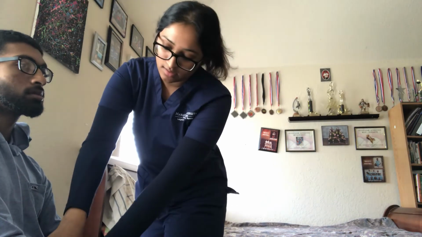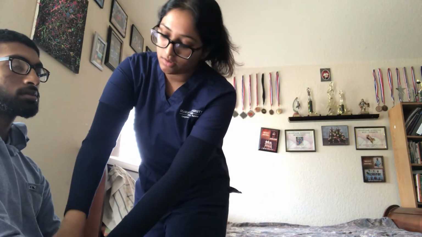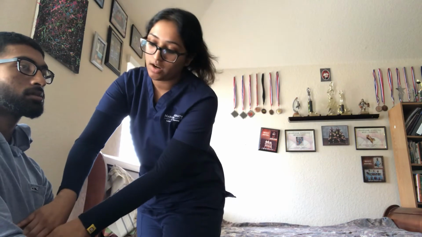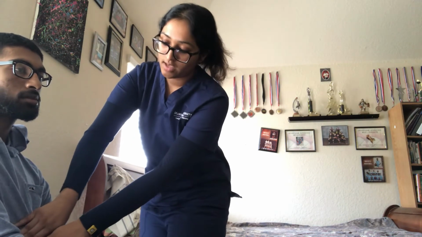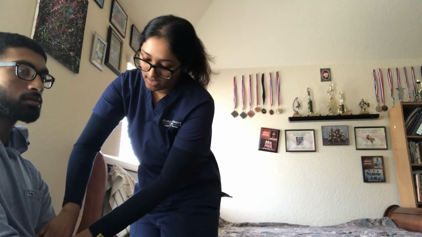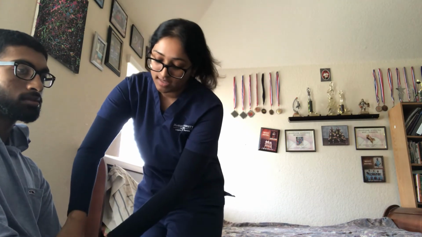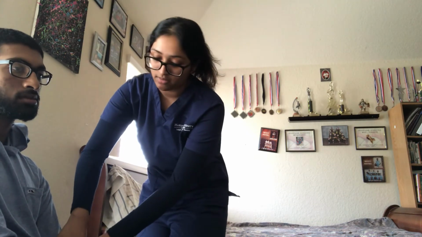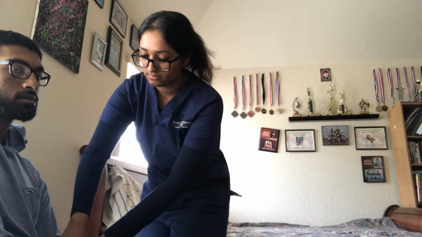cecum and appendix. Then we would go to the right upper quadrant, and this is where we will feel for the liver and gallbladder. Then we will go to the left upper quadrant, and this is where you'll feel for the stomach and spleen. And then we'll go on to the left lower quadrant, and this is where you'll feel for the descending colon and the sigmoid colon. So from palpation, we can see that there are non-palpable organs.